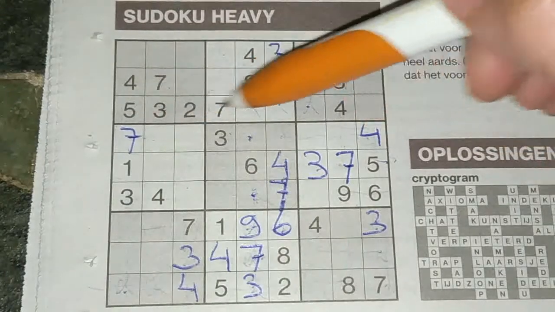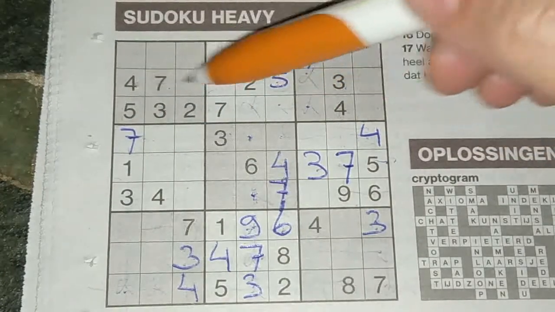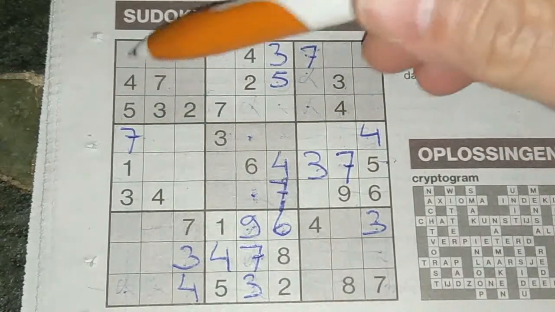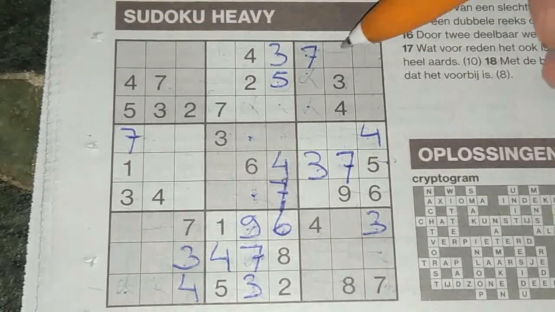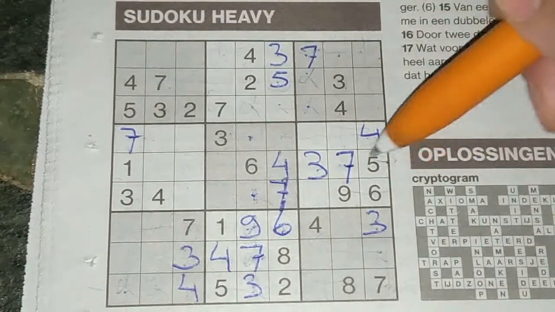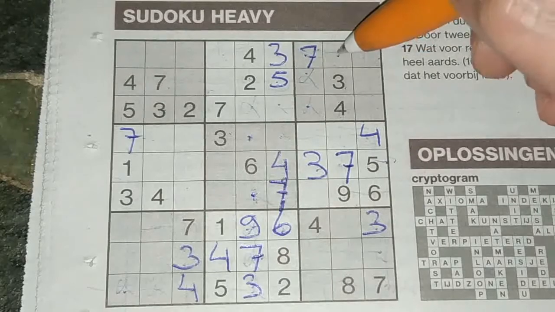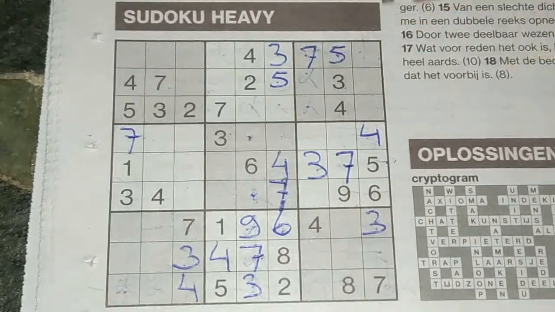A 5 in this row, a 5 in the row above. So in the first row, the only 2 places for 5 is here or there. I see here 5, no 5 there. 5 should be here.